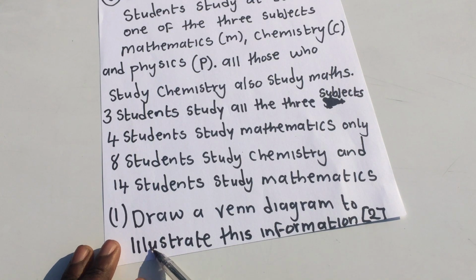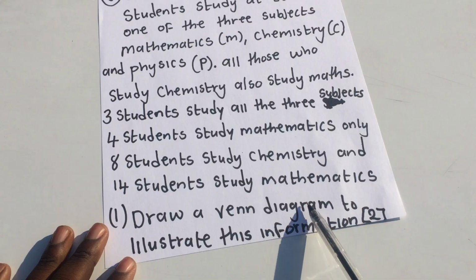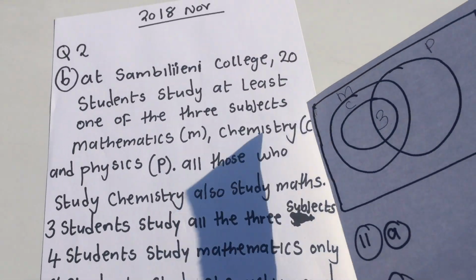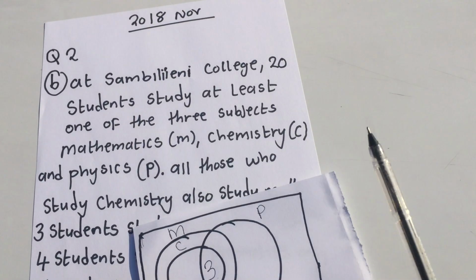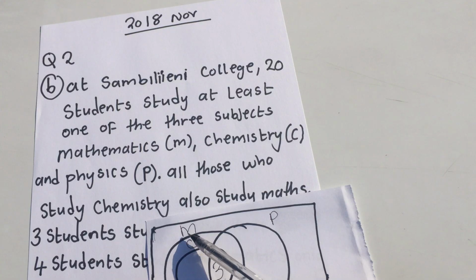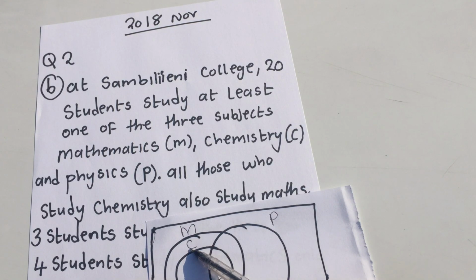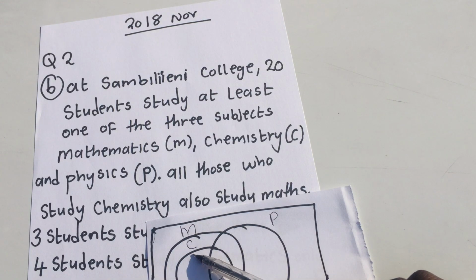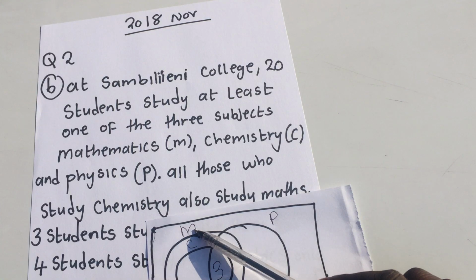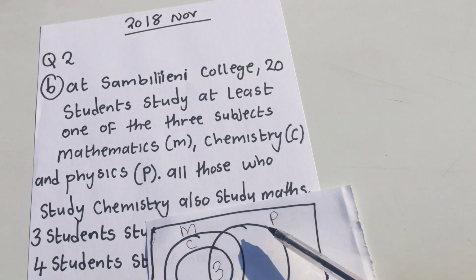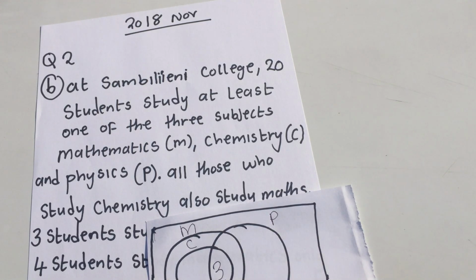So you have been told to draw a Venn diagram to show the information from this set. So how do you start? According to the information, you have to draw the first set. They said mathematics and chemistry. All those people who do chemistry, they also do mathematics. So that's why they said for chemistry, it's inside. And you draw it like this.